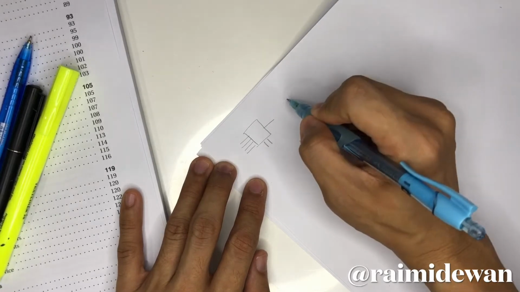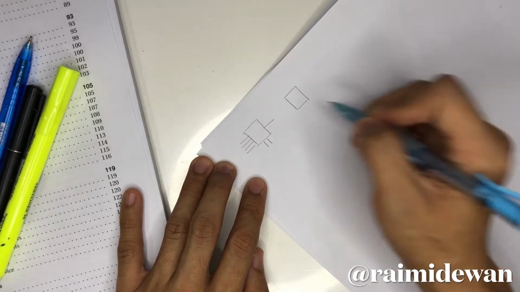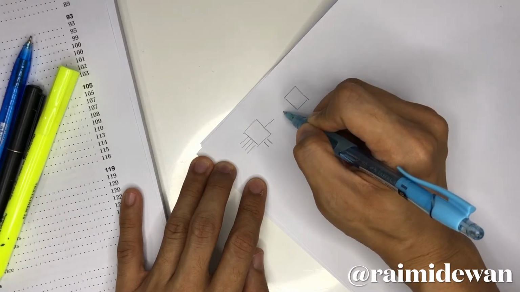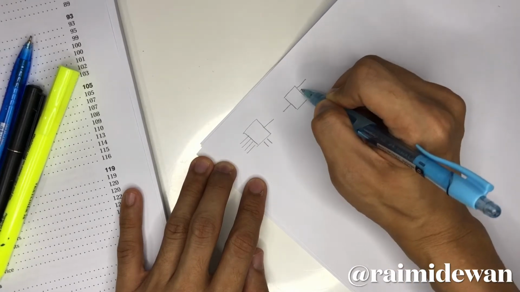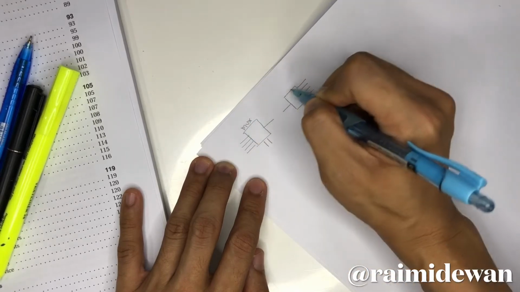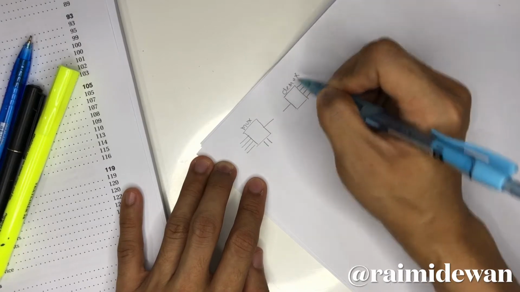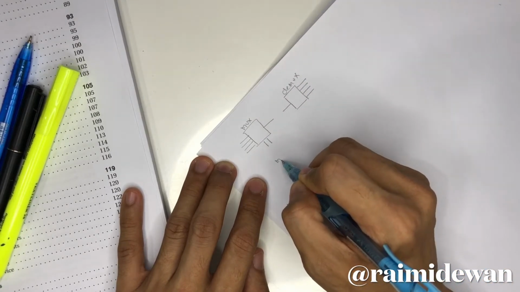How about demultiplexer? Demultiplexer is the opposite, where we have one input, then we have a lot of outputs. Okay, this is multiplexer and this is demultiplexer. We sometimes call multiplexer just mux.